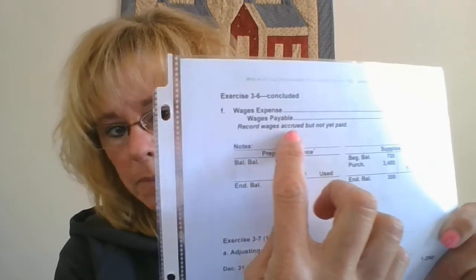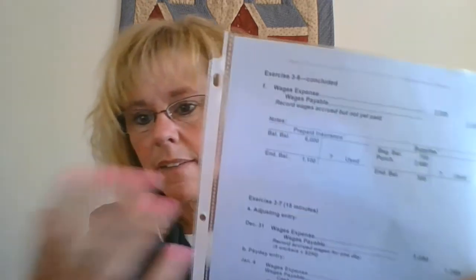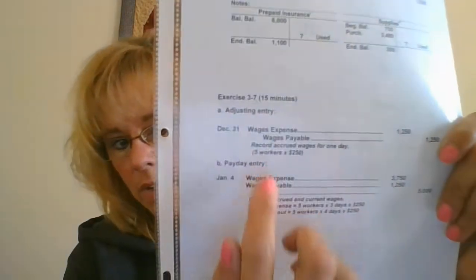Let me dig up another one for that one. Like here's exercise 3.6. So here's your wages expense and your wages payable for wages that were earned but not yet paid. And then you'll look to see how many days or how many employees you have, and then figure out what that pay is going to be. Again, wages expense and wages payable. For that one, we also did exercise 3.7, and that was the wages expense and wages payable. That was 5 workers at $250 per day, and that's $1,250 for the wages expense and the wages payable.